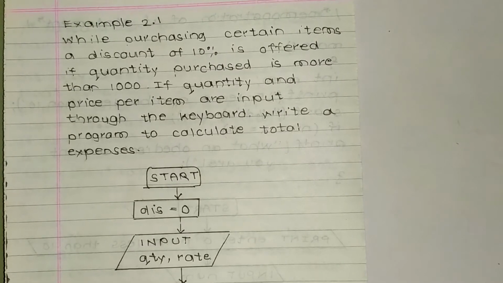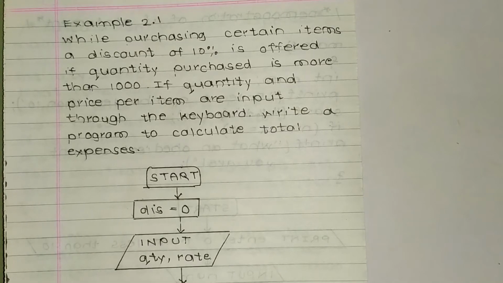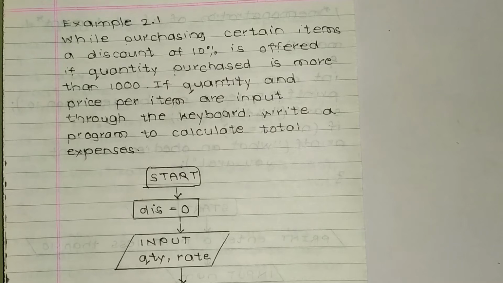That means the first statement is, while purchasing certain items, a discount of 10% is offered. That means when quantity is more than 1000, then a discount of 10% is being offered. Now if quantity and price per item are input, so we have to input this quantity and price, and so we have to calculate the discount. We have to calculate total expenses. So this was the problem statement. So we will draw a flow chart in order to find the solution of this problem.